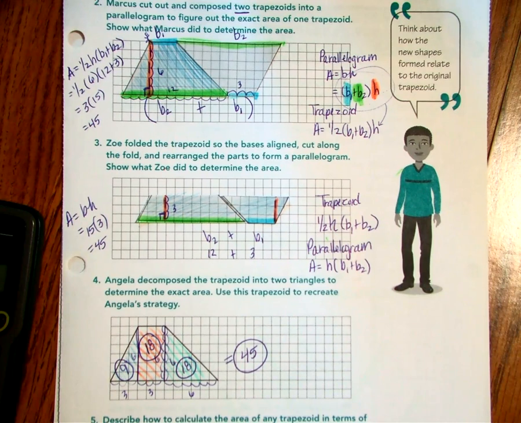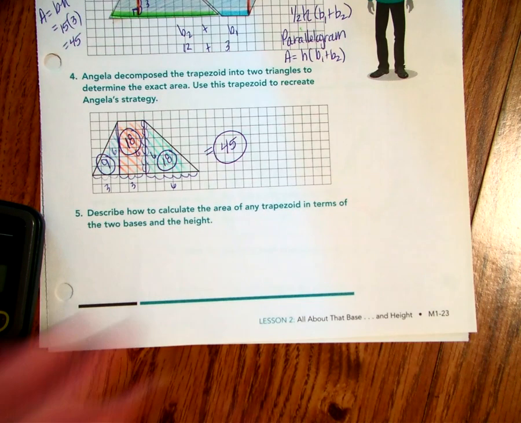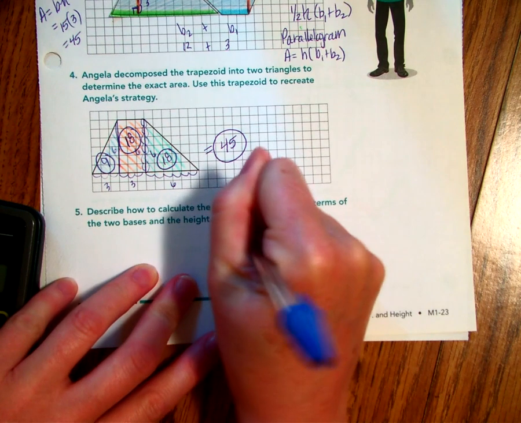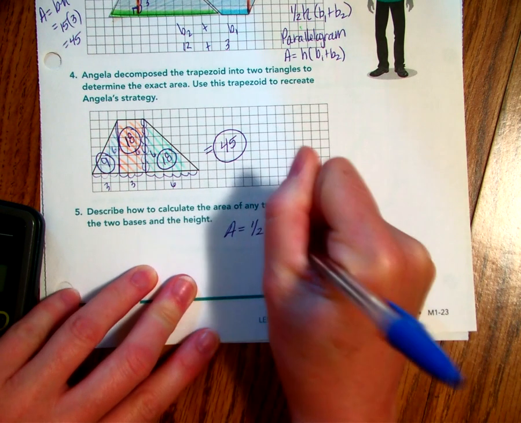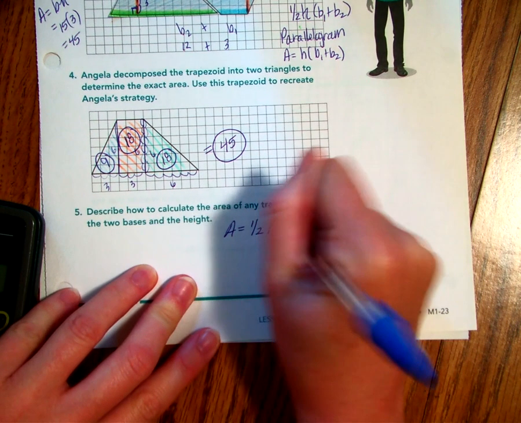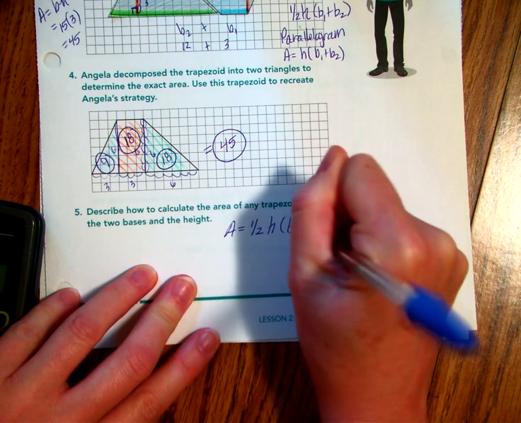So I hope this little experiment helps you explore how all the formulas work. They have a purpose. They make sense. And when you get to work with them hands-on, it's way more fun. The overall formula for number 5, to wrap it up, is the area of a trapezoid is 1/2 height times base 1 plus base 2.